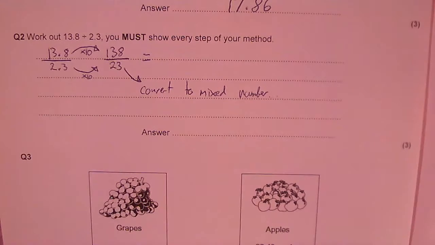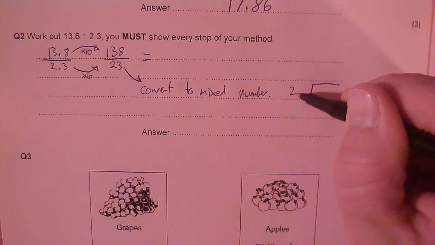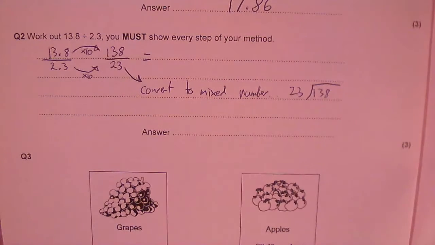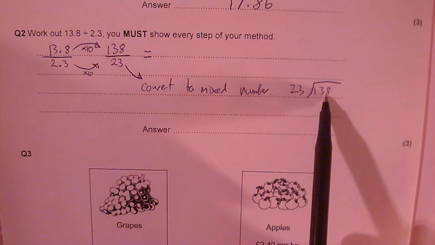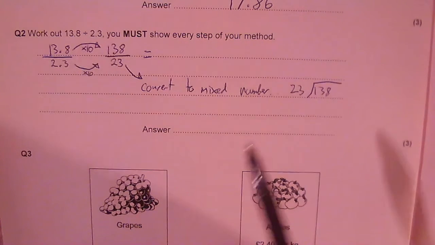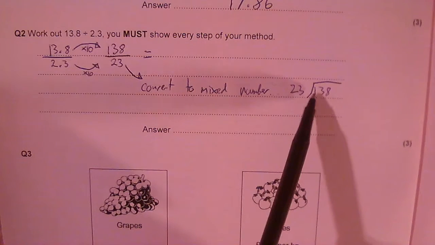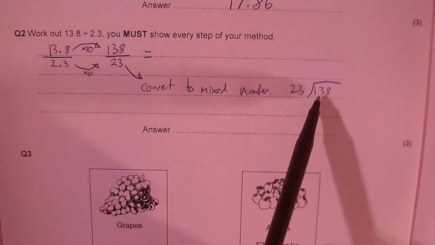To convert that to a mixed number, all I need to do is work out how many 23s go into 138. Well, if I set this up as a bus stop method, it doesn't really help me that much, because 23 goes into 1 not at all, 23 goes into 13 not at all, 23 goes into 138. Yes, but that's what was just being asked originally. So I'm going to make an estimate. I know it's got to be less than 10, otherwise 23 would have gone into 13.